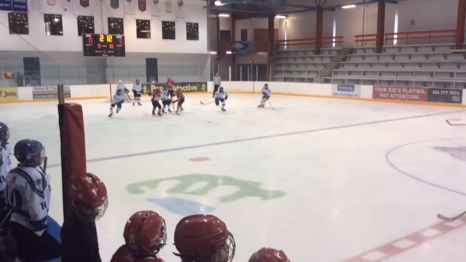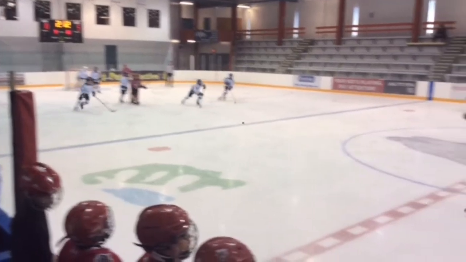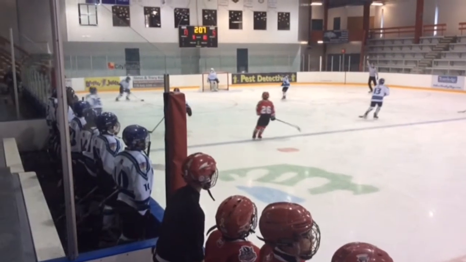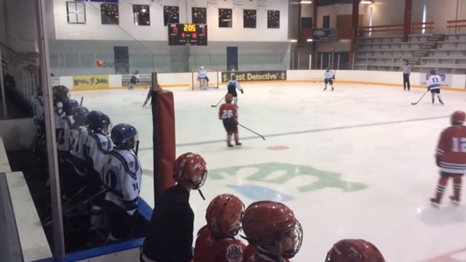Here's another example where I don't want us giving the puck up. Watch what happens here. D gets it. We're offside. We have to tag up. Now the other team has possession.